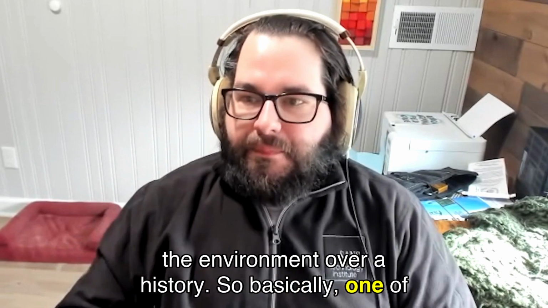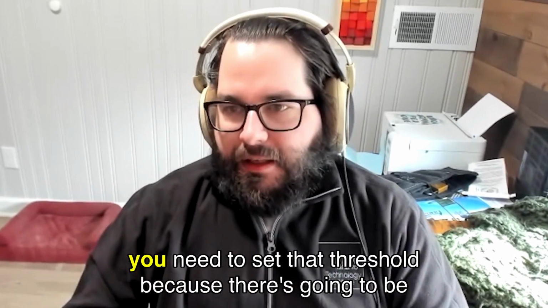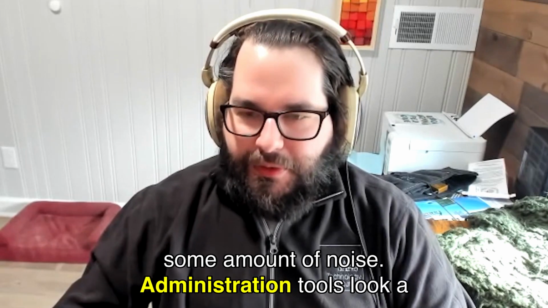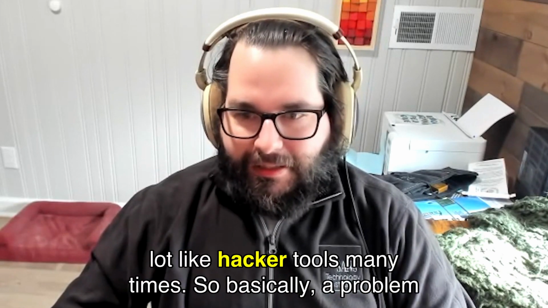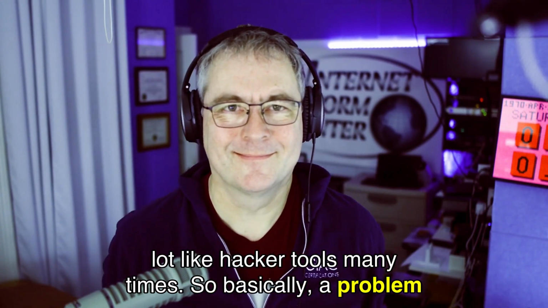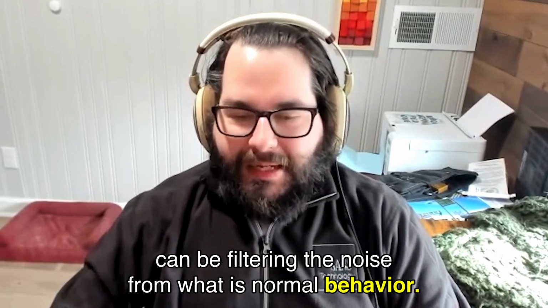So basically, one of the problems we had found with risk-based alerting is that you need to set that threshold because there's going to be some amount of noise. Administration tools look a lot like hacker tools many times. Yeah. So basically, a problem can be filtering the noise from what is normal behavior.